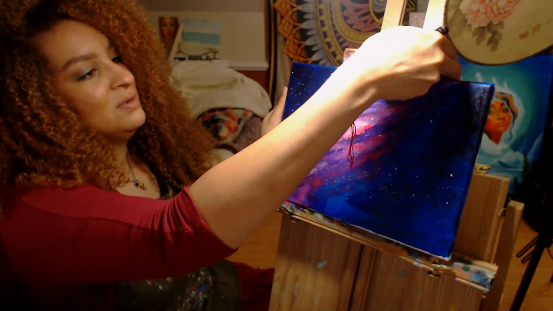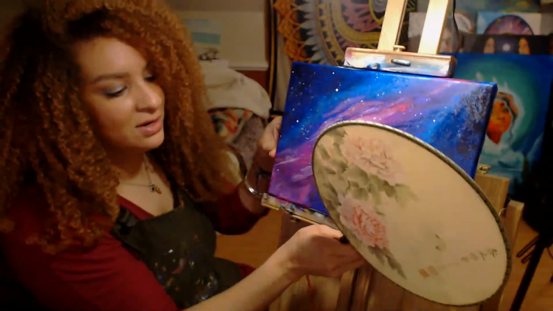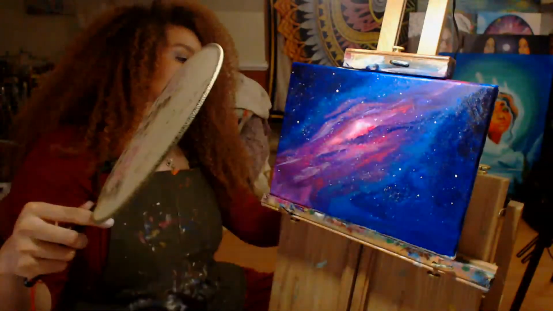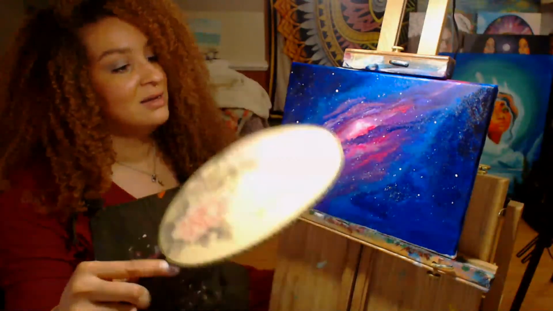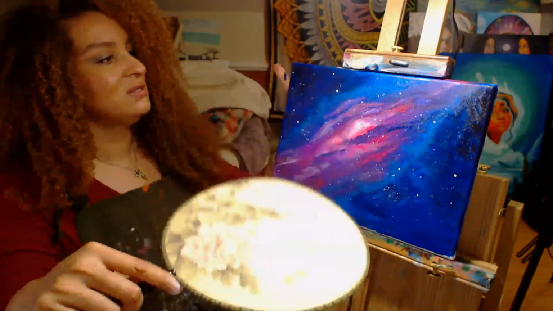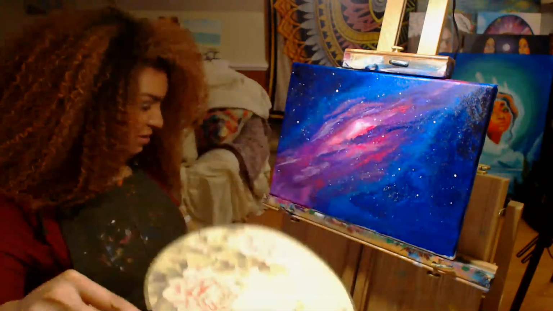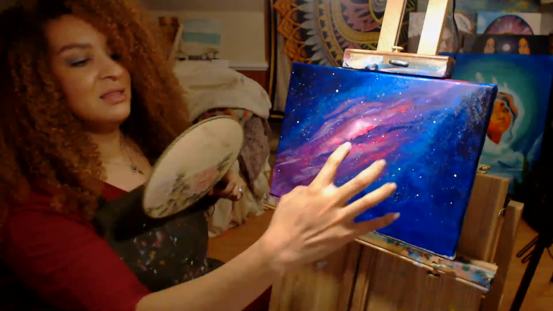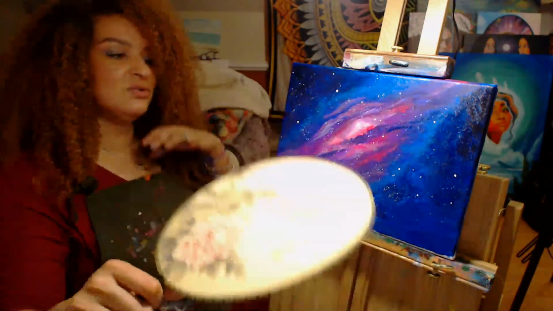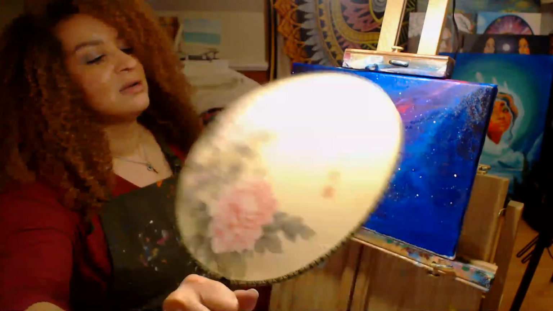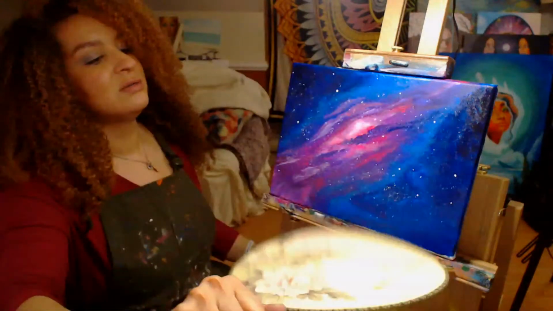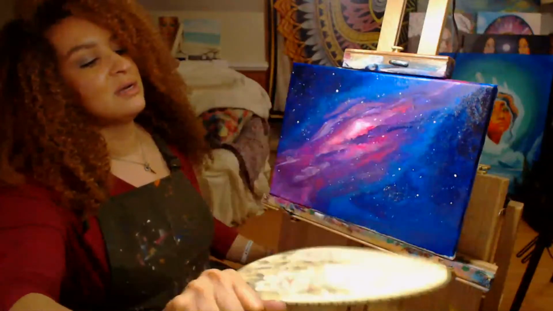So I'm going to use my little fan here. It doesn't need to be 100% dry because we're going to be using black, but we don't want it to be super wet either. And it's mostly this side right here. You want it to be a little drier. So just dry it kind of quickly here.